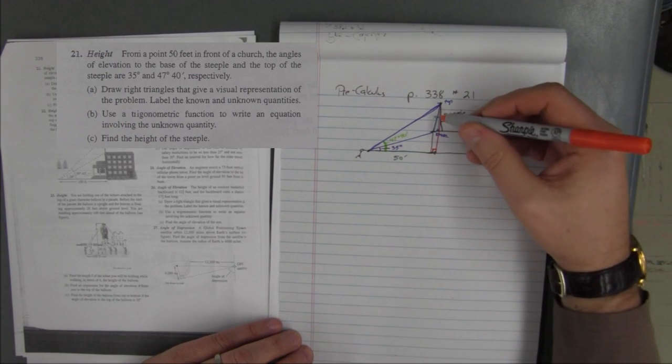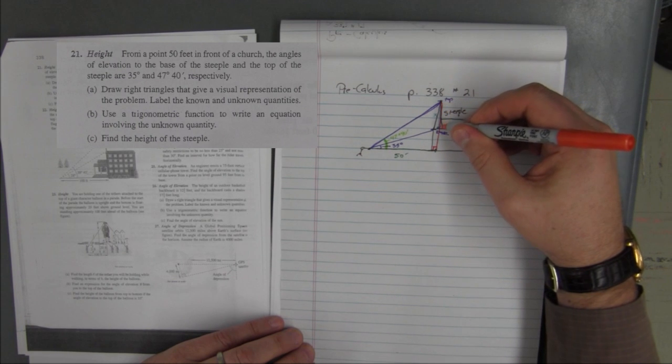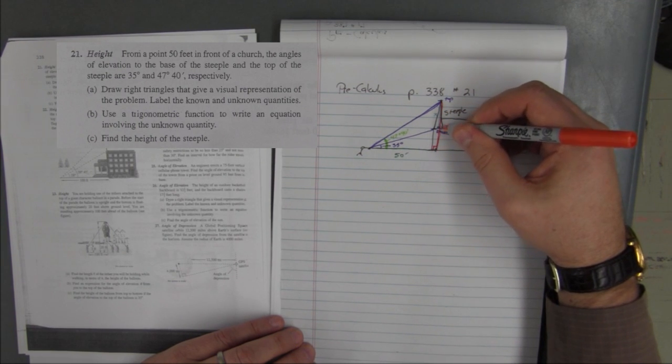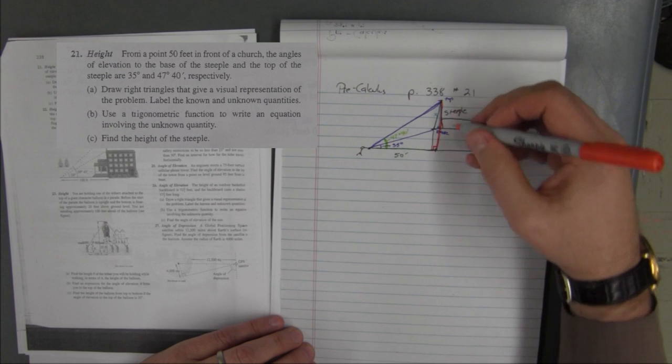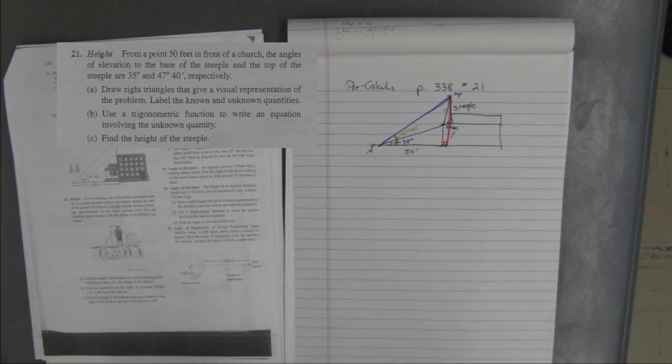Now what we can do then, if we want just this little part here, is we can find the height of this whole thing here. And let's call the height of everything here, let's call that y. We can make up our own variable to stand for things.